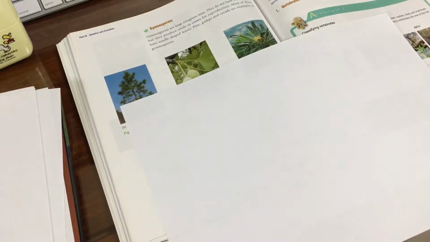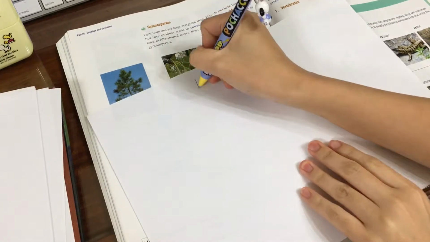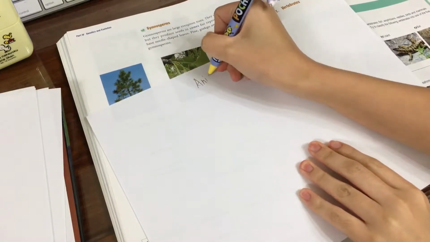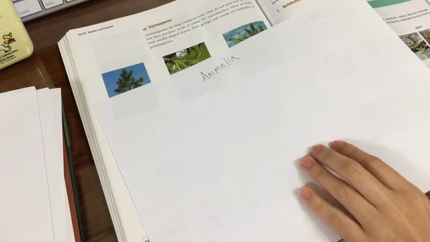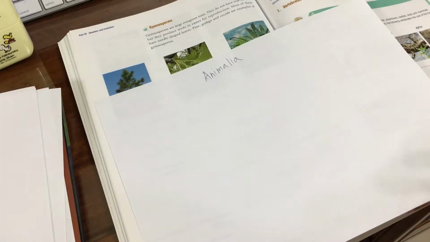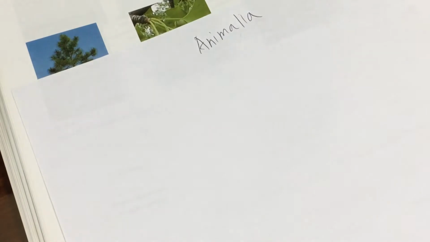Right now is part 2. For part 2, our focus is on the classification of Animalia. So, Animalia is the kingdom and continues to branch. It will branch into other parts.